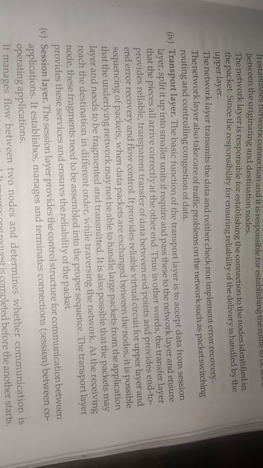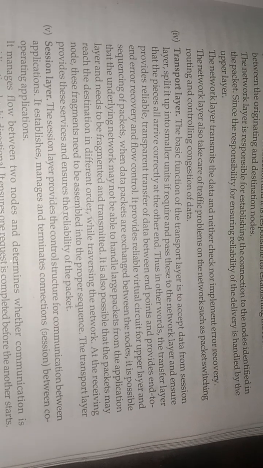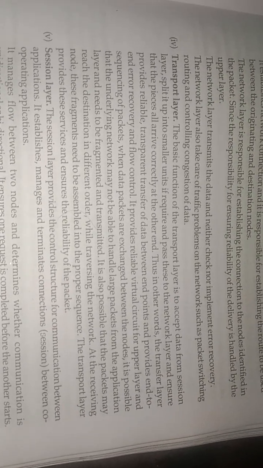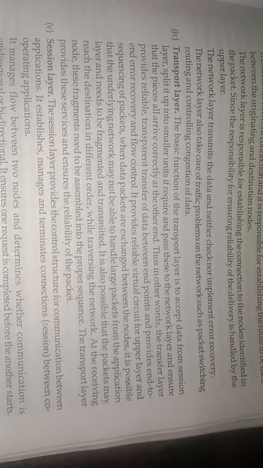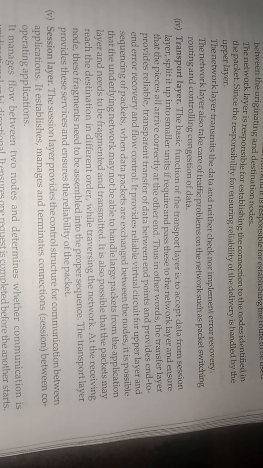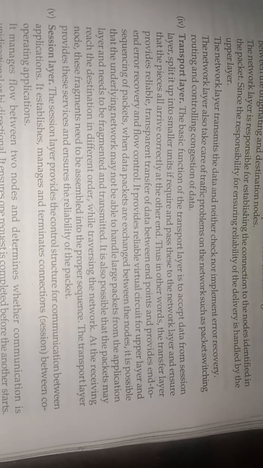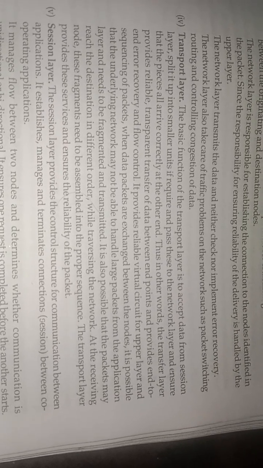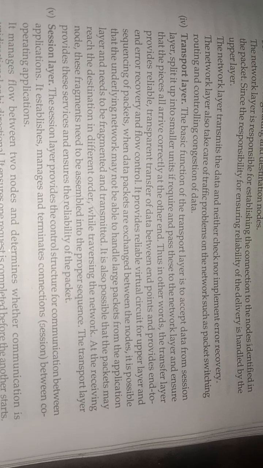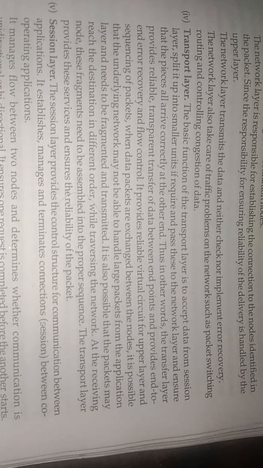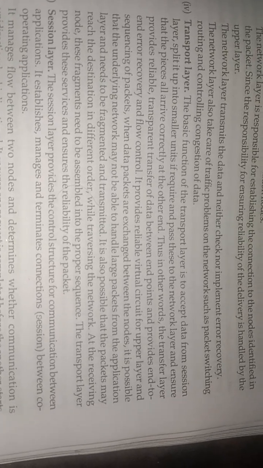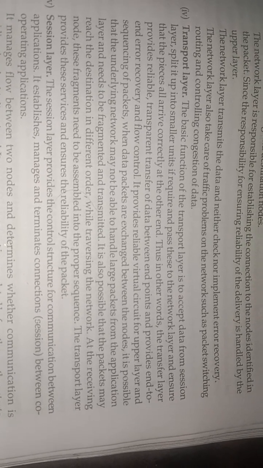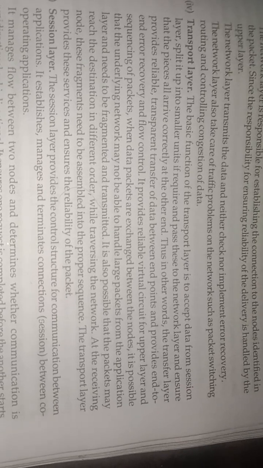Transport layer. The basic function of the transport layer is to accept data from the session layer, split it into smaller units if required, and pass these to the network layer and ensure that all the pieces arrive correctly at the other end.